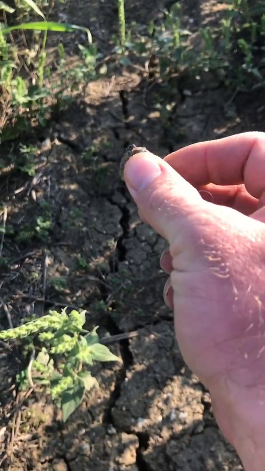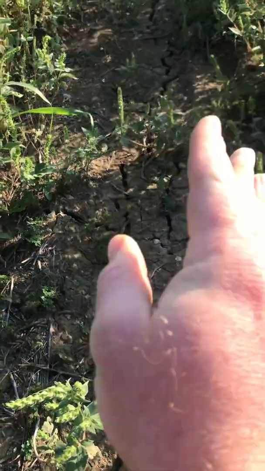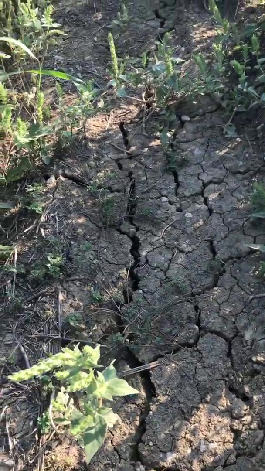You can see that there's no moisture in that, no organisms in that, no roots in that, nothing. Now, what happens when these problems get a little bit worse? Let's go take a look at it.